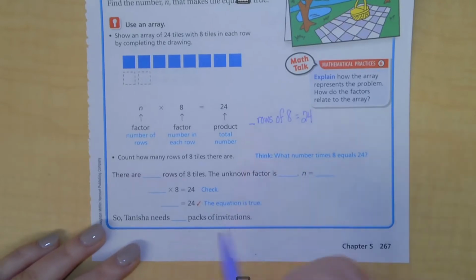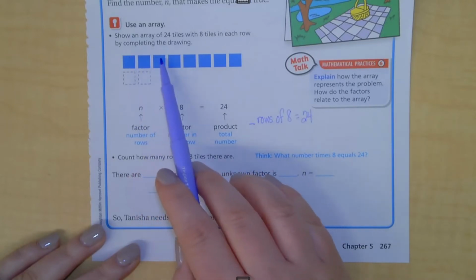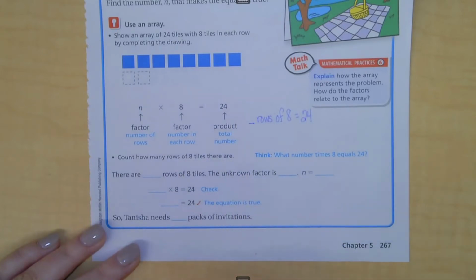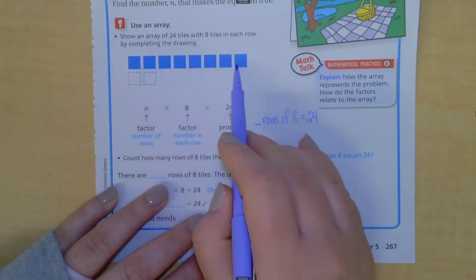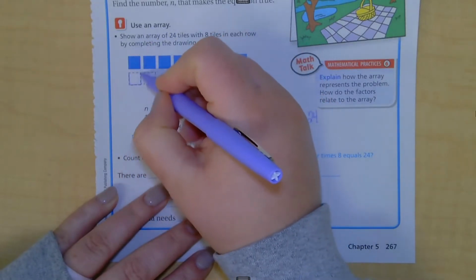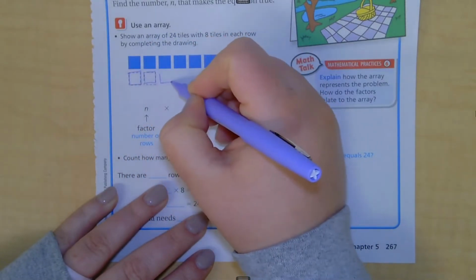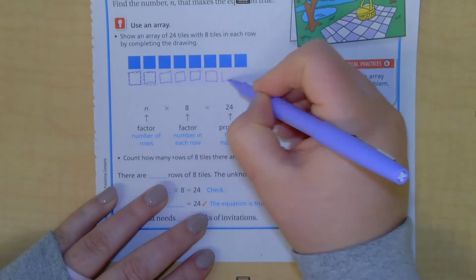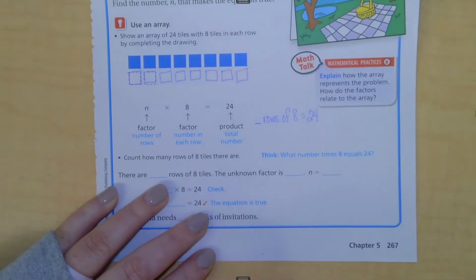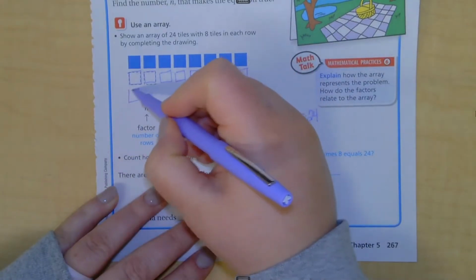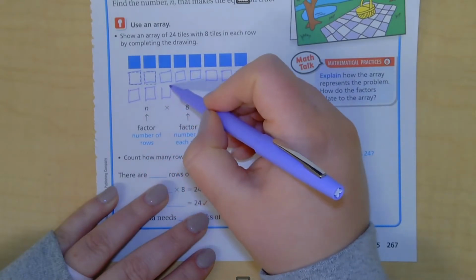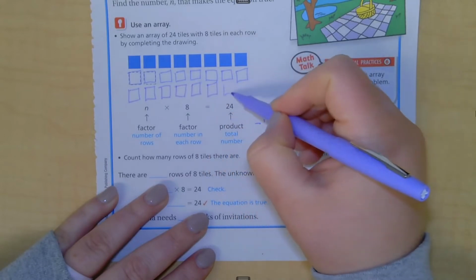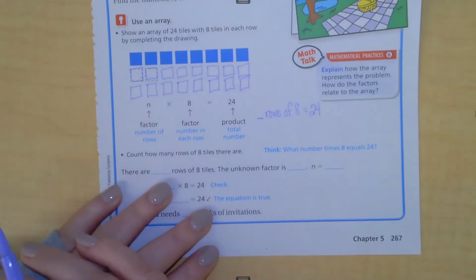The way that we do this is we start by drawing a row of 8, and we keep doing that until we reach 24. Okay, so I've already got 8. Now I'm going to have 9, 10, 11, 12, 13, 14, 15, 16, 17, 18, 19, 20, 21, 22, 23, 24.